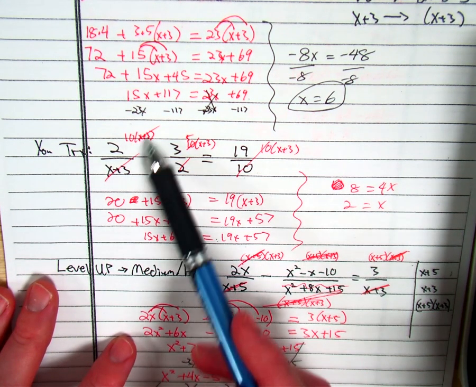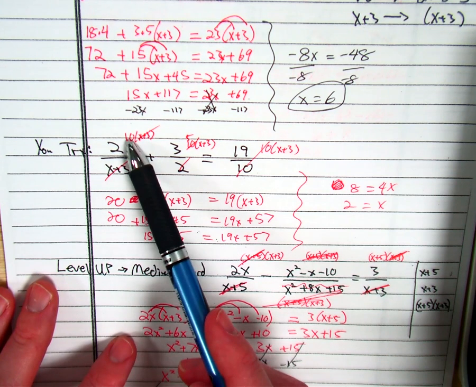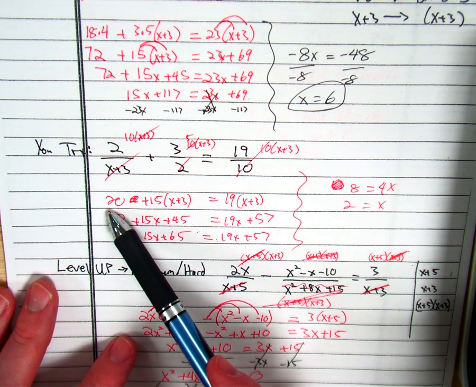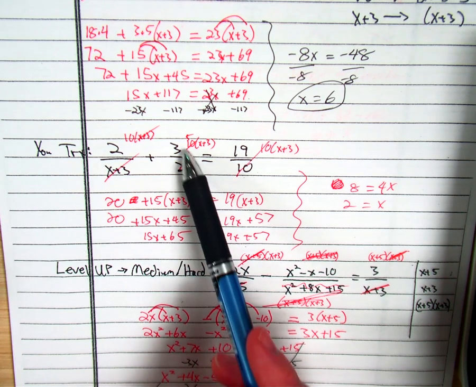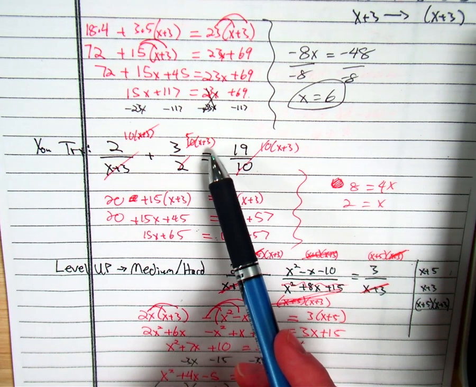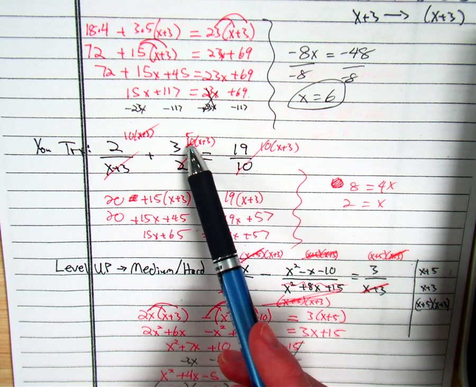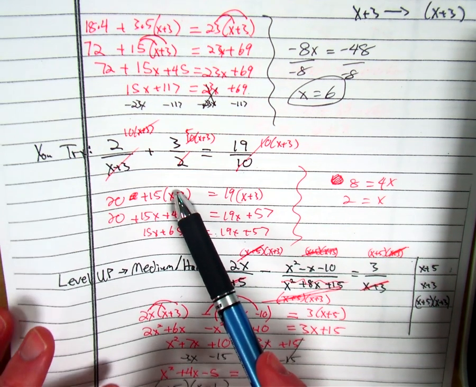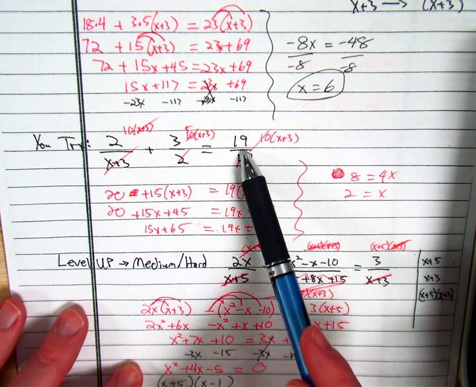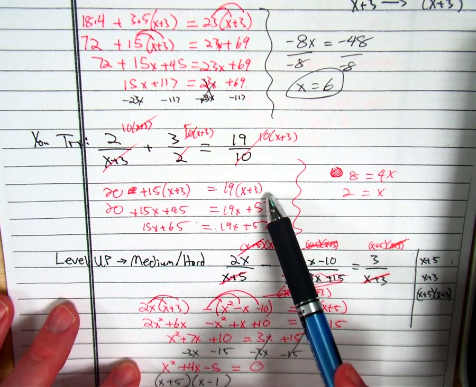Our x plus 3's cancel here, and we'll just have 2 times 10 for 20. 10 divided by 2 is 5. 5 times 3 is 15. Or this one wouldn't have been too bad to do 3 times 10 divided by 2, 15, x plus 3's. And then these 10's will cancel out. We'll have 19 x plus 3's over there.